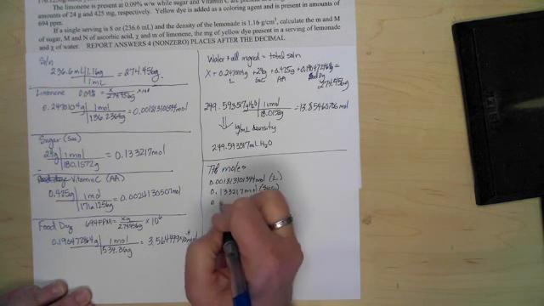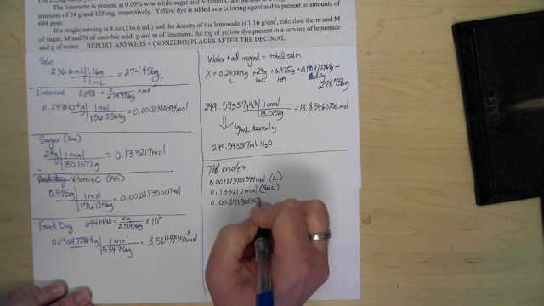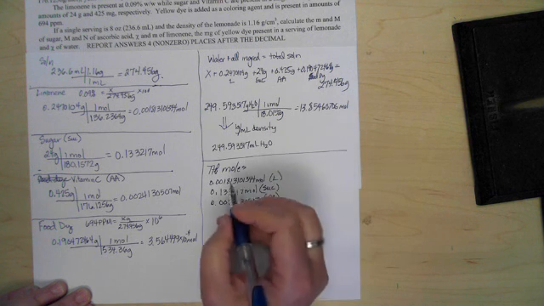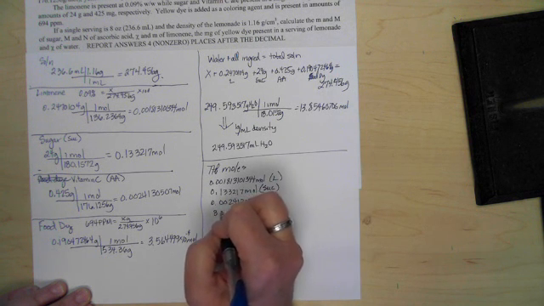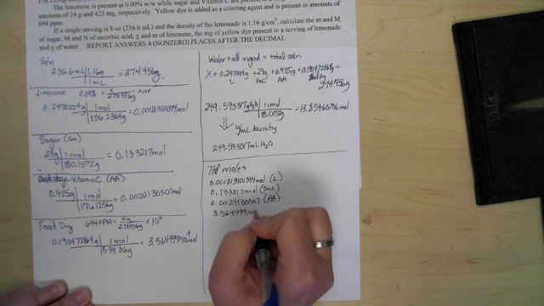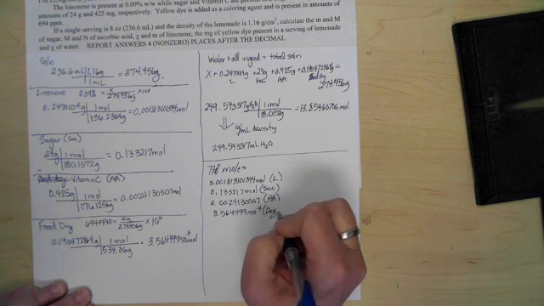We have 0.0024130507, which is our ascorbic acid or vitamin C. And we have 3.56449 times 10 to the minus 4th moles of the dye.